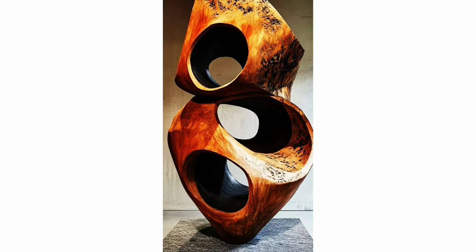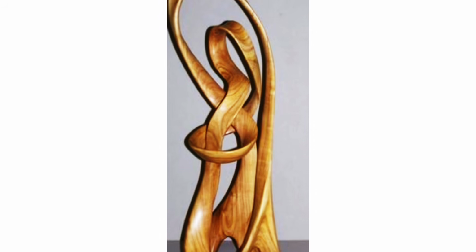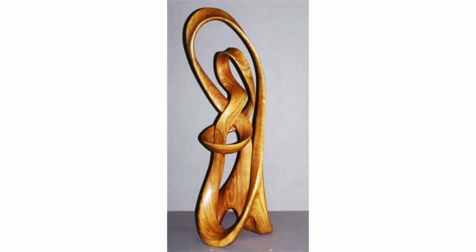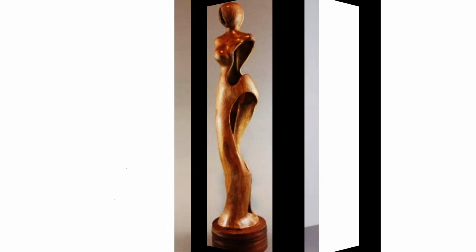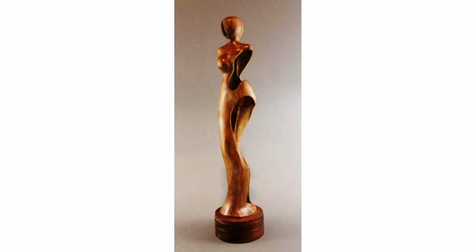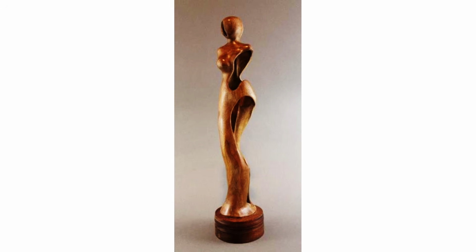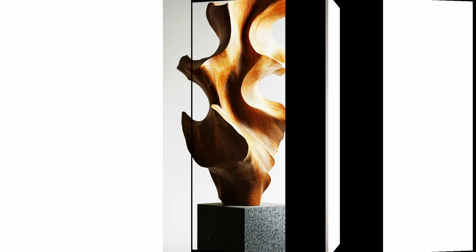Section 2. Why wood? The beauty of the material. Wood is alive, even after it has been cut. It carries history. It carries time. When an artist chooses wood, they are not starting from nothing. They are continuing a story that began years, sometimes decades earlier.